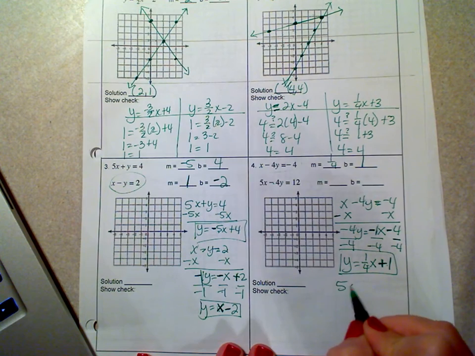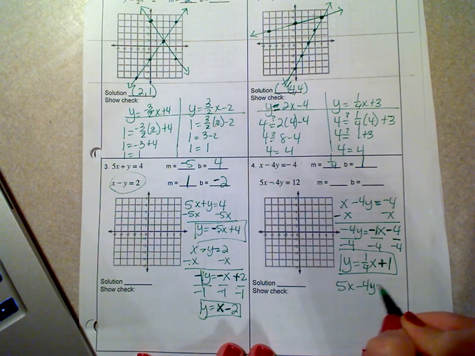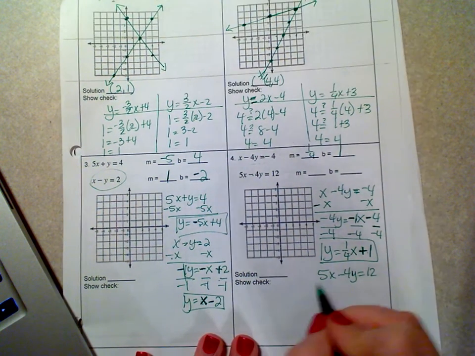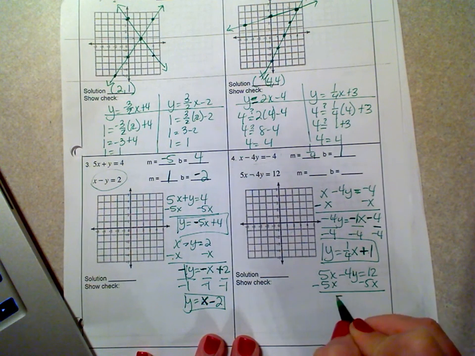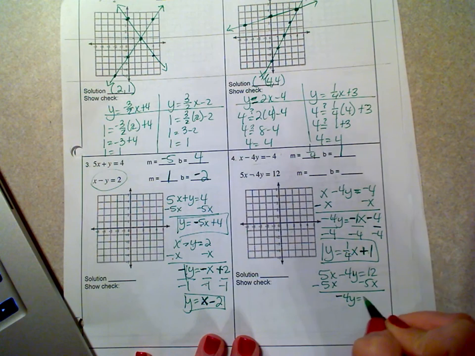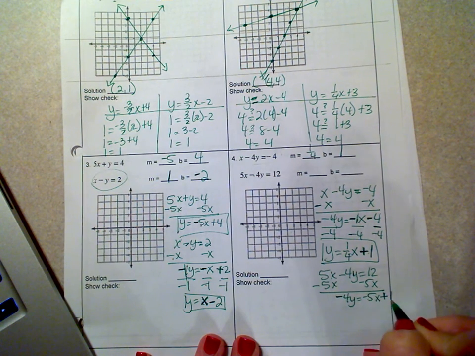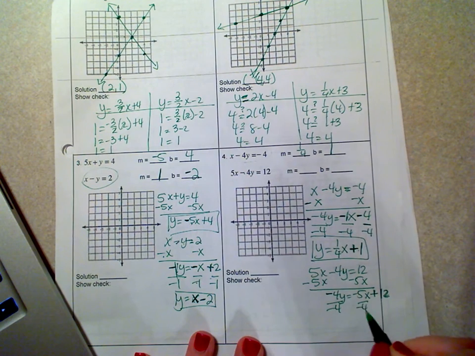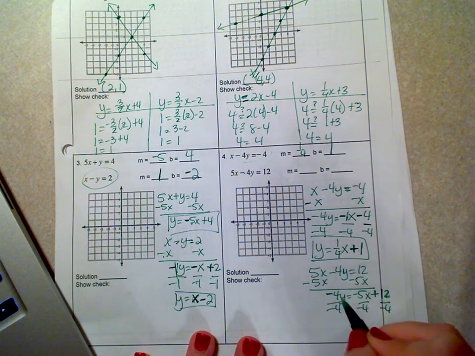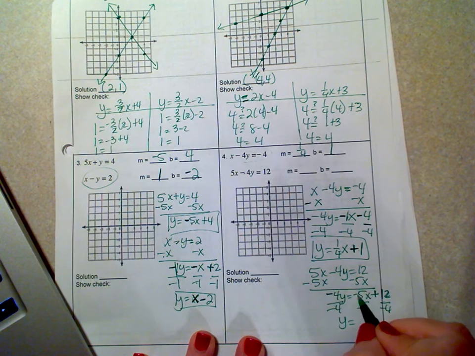Now let's take this one. 5x minus 4y equals 12. Subtract 5x. Bring down the negative 4y. Subtract 5x, add 12. Now you're going to divide by -4. Your whole goal is to get y by itself.